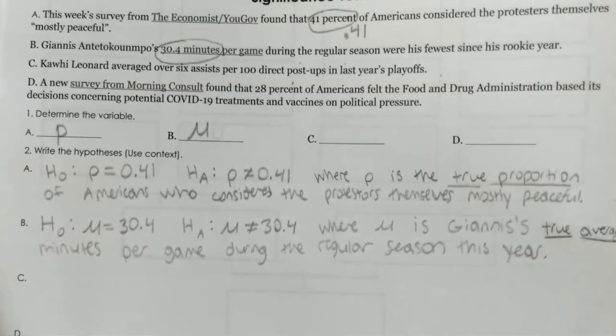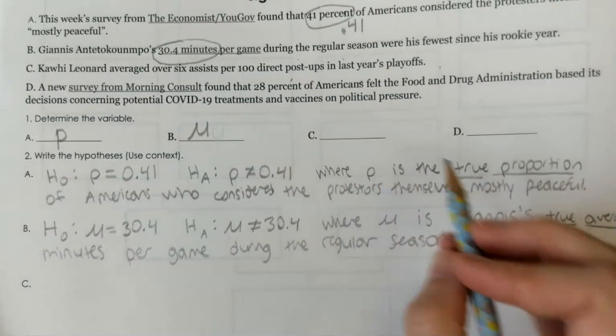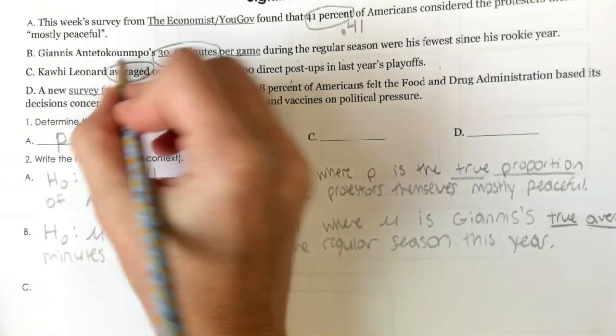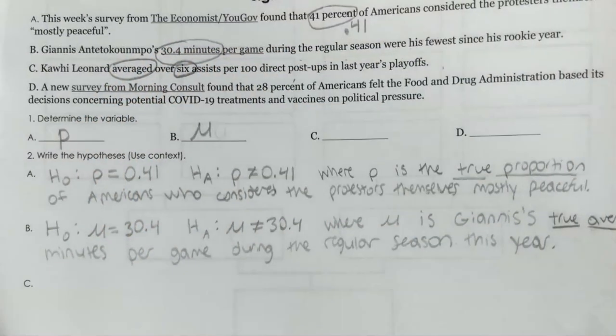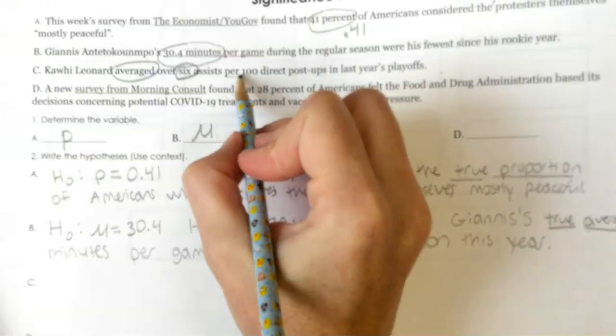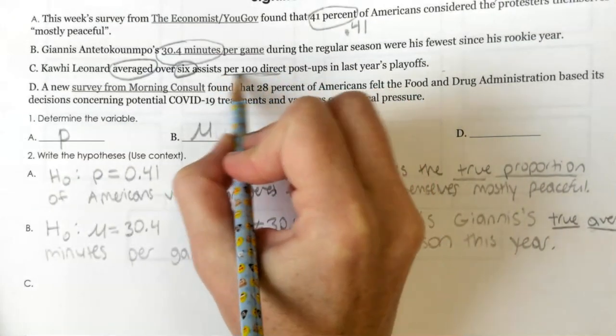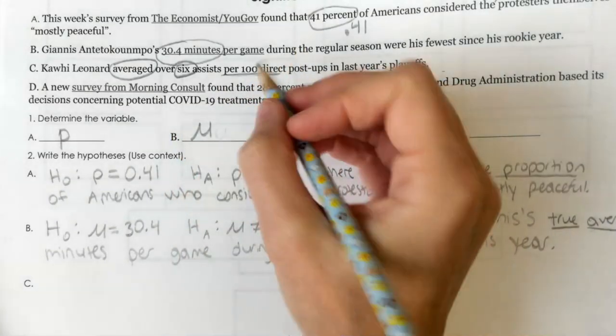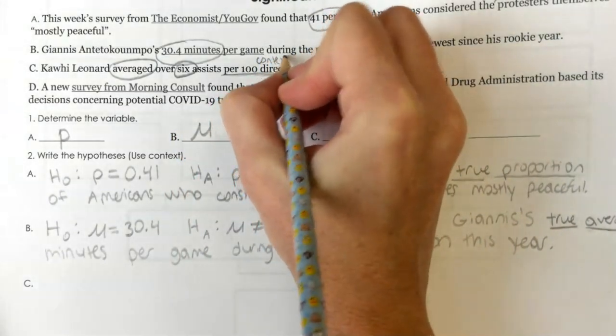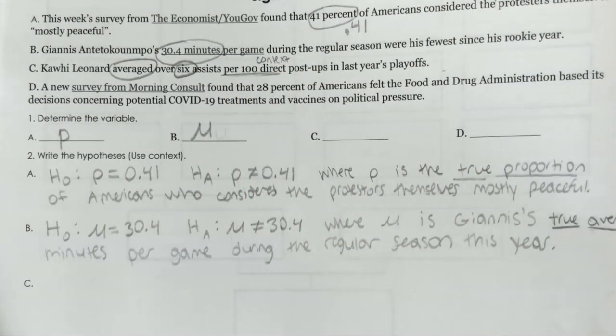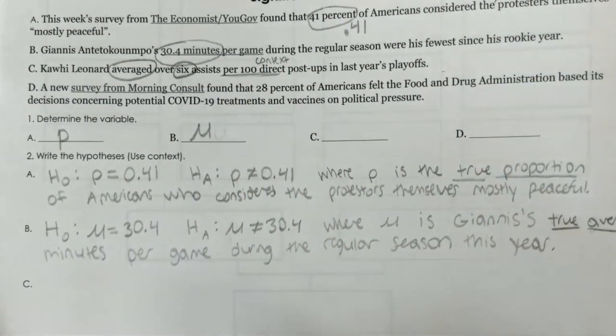All right, I was very basketball themed here. Kawhi Leonard averaged 6 assists per 100 direct post-ups in last year's playoff. All right, I'm not really sure what that means. Assists per direct post-ups, whatever. Okay. So if we are averaging 6 assists, I know that this right here looks like it could be part of our hypothesis, but it's not. It's part of the context. It's not part of the hypothesis, it's part of the context. All right?